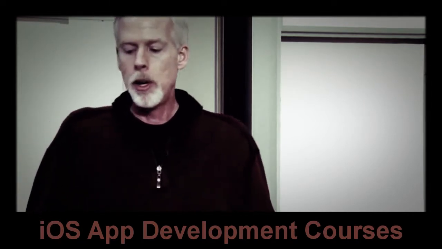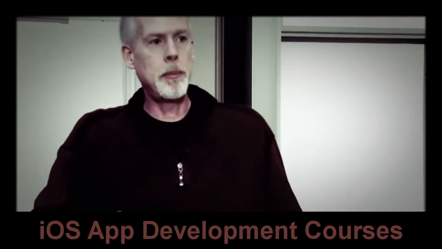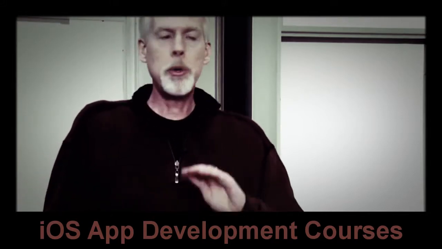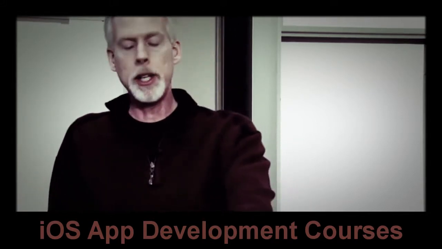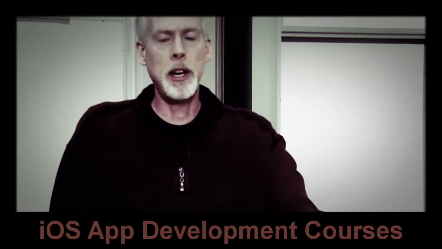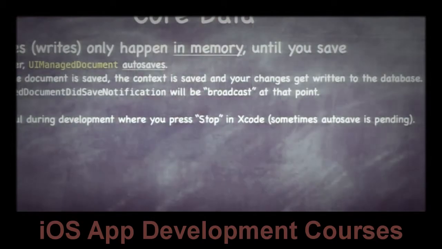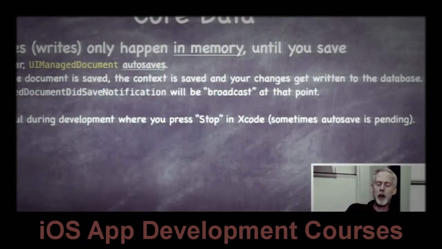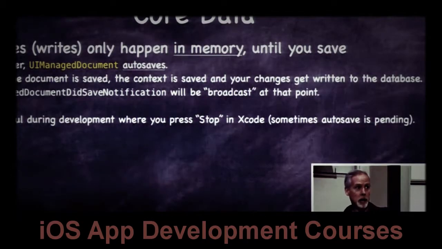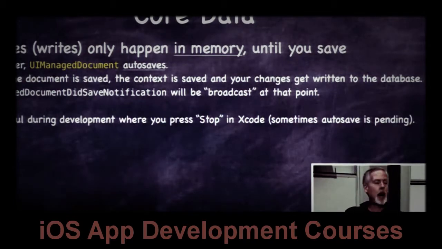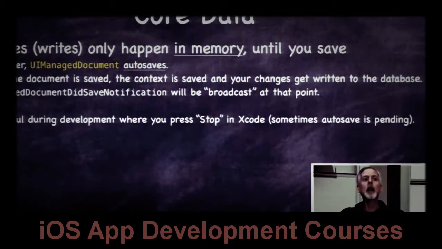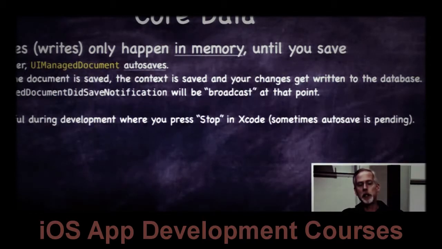Now, all these changes that you're making, inserting objects, setting all those properties, those only happen in memory. They're not happening on disk until the context is saved. Now, the context has a save method. Okay, if you go look at NSManagedObjectContext, it has a save method. But you're not going to call that because you're going to let UIManagedDocument save the context. Right? So if you save the document, or you can actually send a message to the context to save itself, either way, it will save out to disk. But until then, all the changes you're making are just in memory.